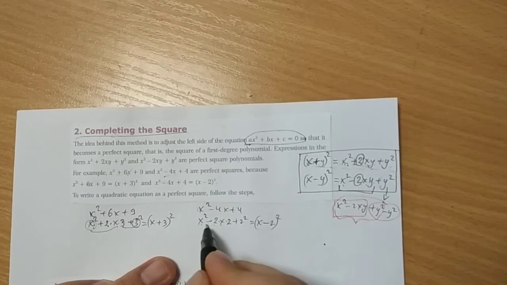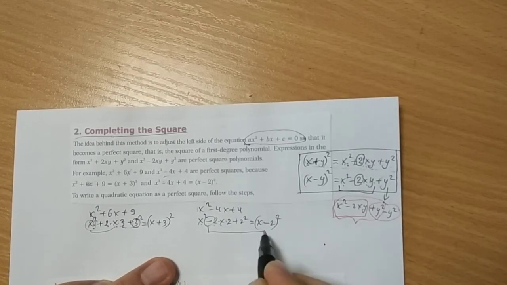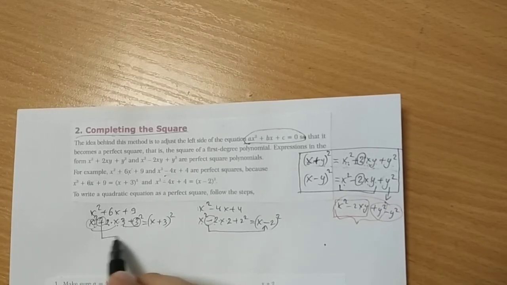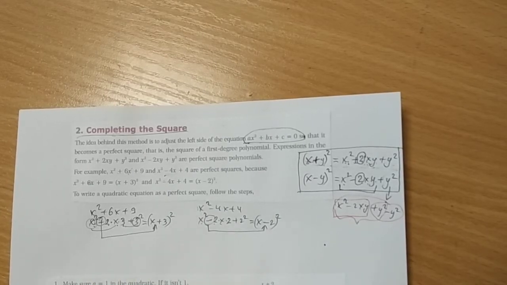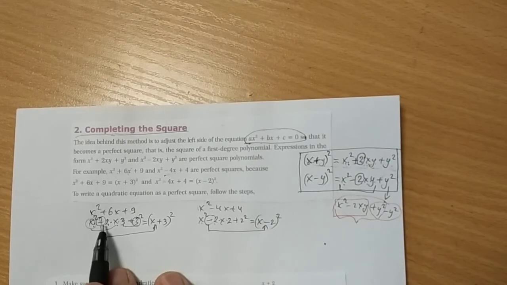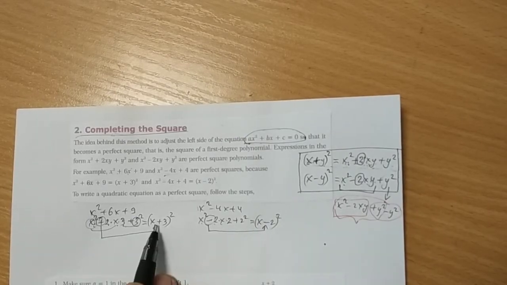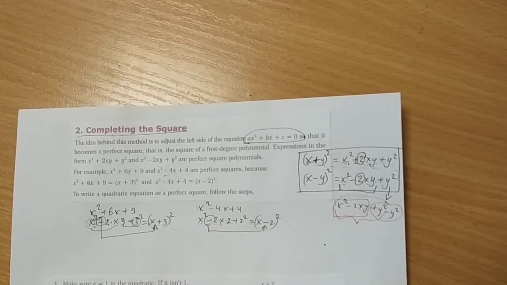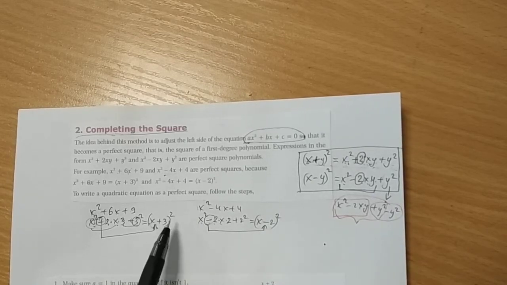Why? Because here we have minus. That's why we have minus here. See? Here we have plus. That's why we have plus here. That means the sign in front of 2 will be the perfect square sign. It is minus, and here minus again.